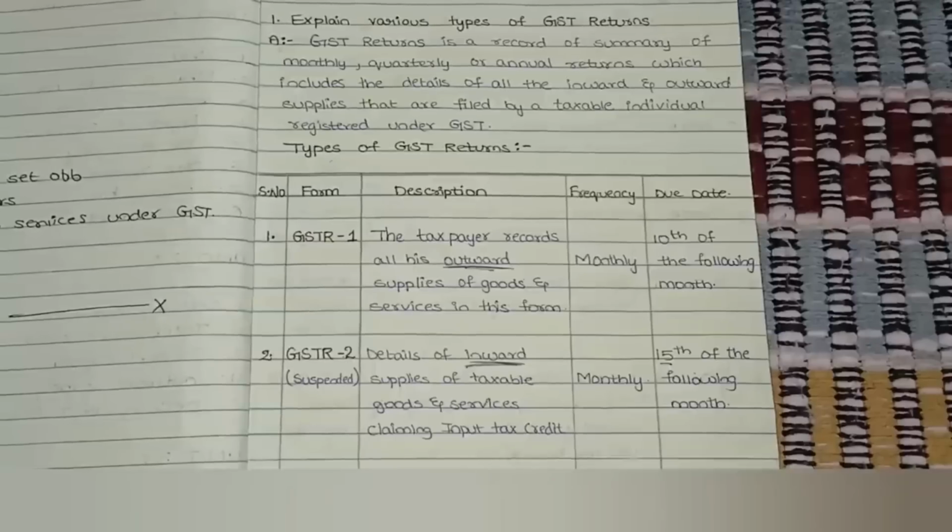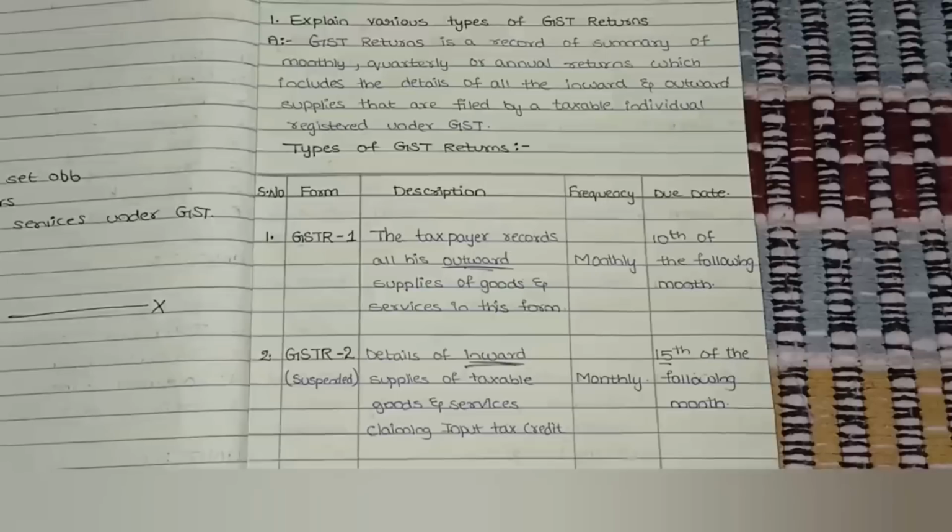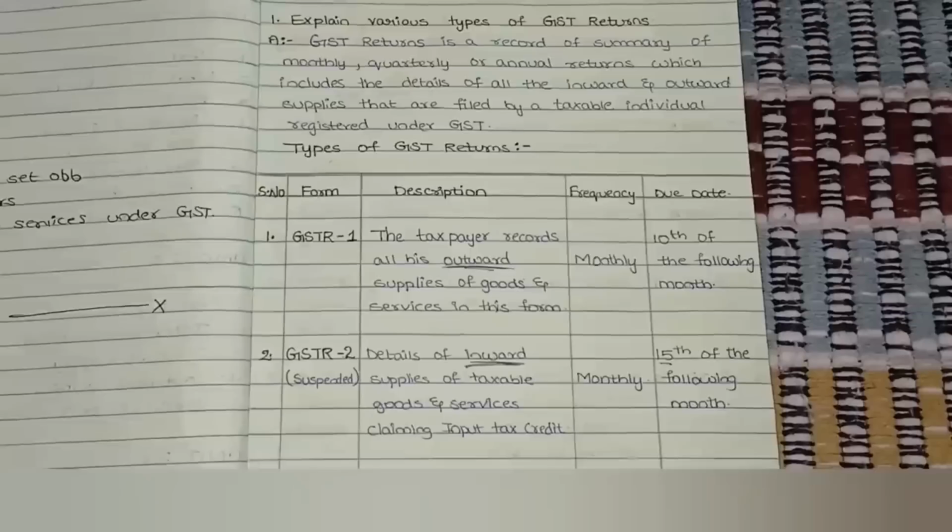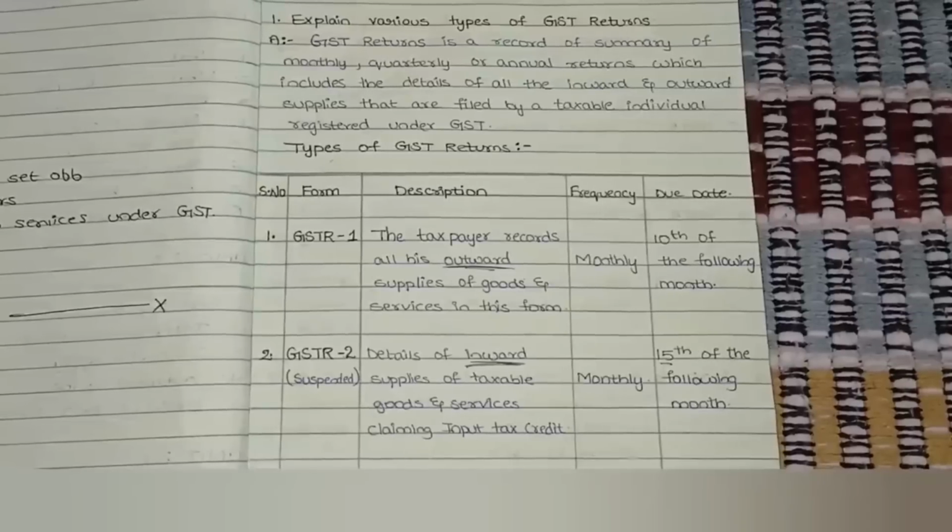For example, whoever is registered under GST is liable to pay the GST amount to the government. Inward means purchases, outward means sales. So that type of inward and outward details will be written in the GST return. GST amount will be paid to the government on a monthly basis, quarterly basis. Quarterly is nothing but 3 months, or half yearly means 6 months, or annual.